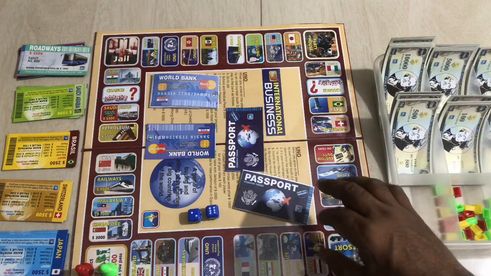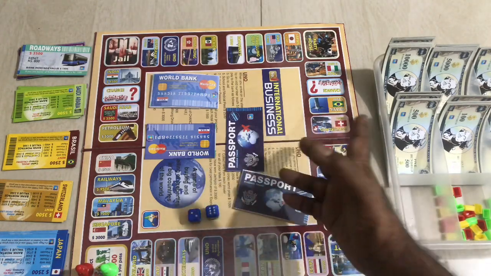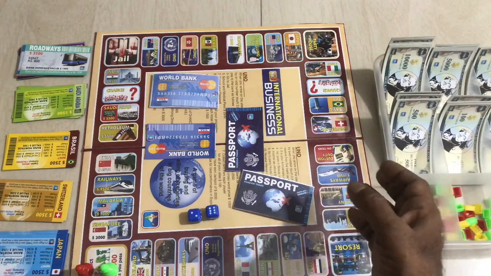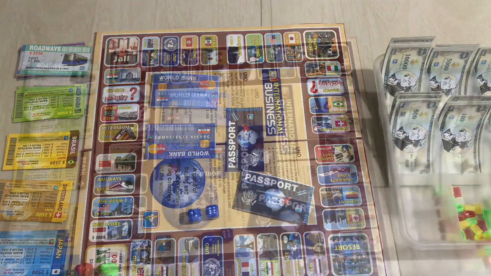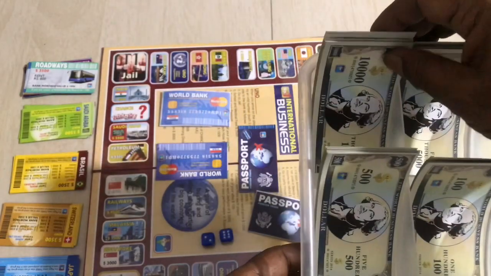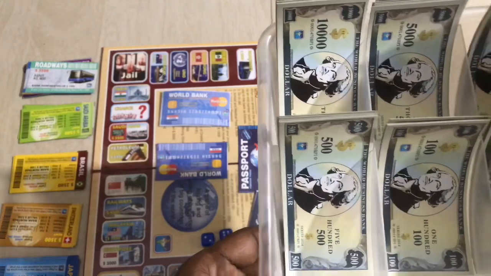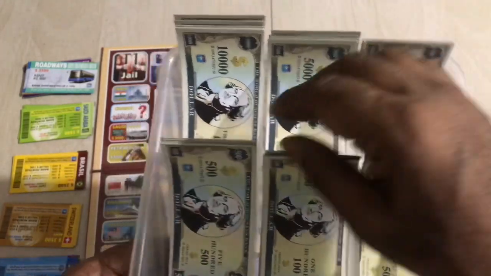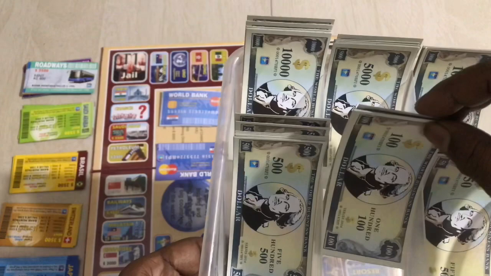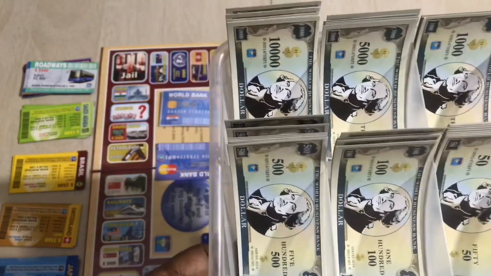Friends, this board is well built. I can tell you how to play this now. Friends, this is the bank. It has $10,000 notes, 10 of them, $5,000 10, $1,000 10, $500 10, $100 10, and $50 10 notes.